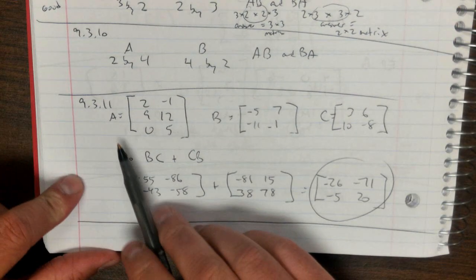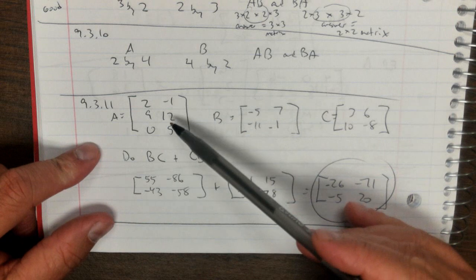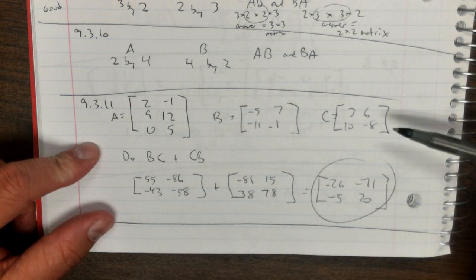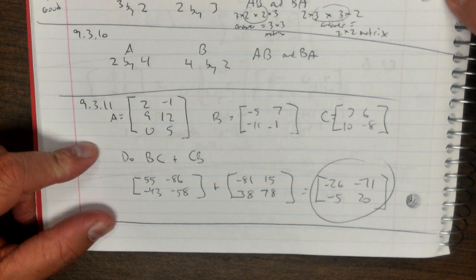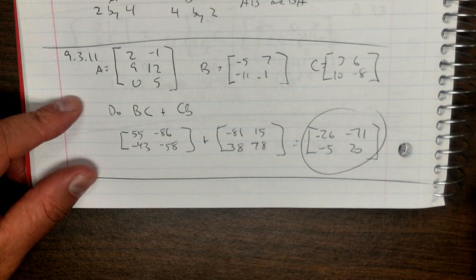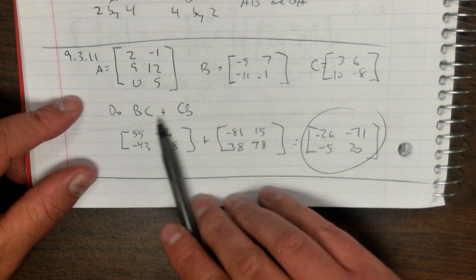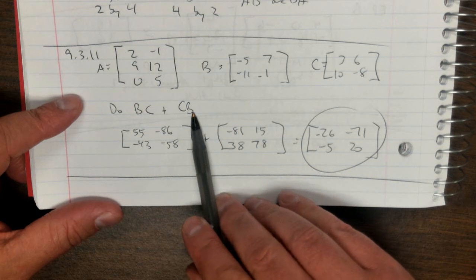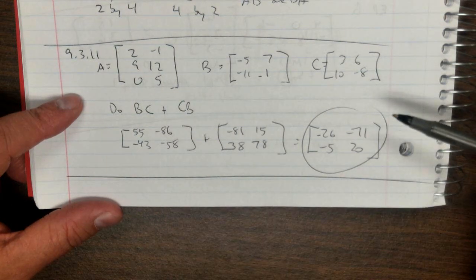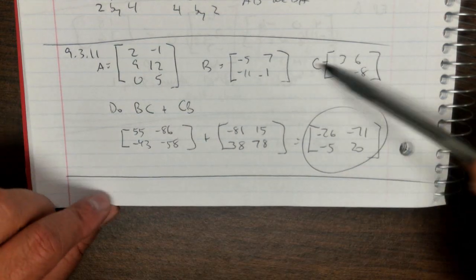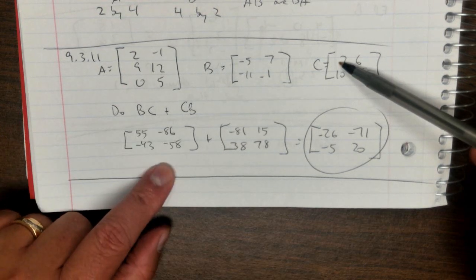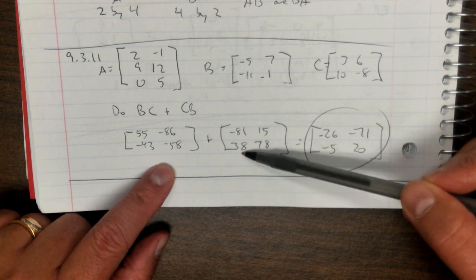On the next one, 9, 3, 11, you have a 2 by 3, a 2 by 2, and another 2 by 2. And they want you to do BC plus CB. So you're actually just ignoring this one. Multiply your BC and you get this. Multiply your CB and you get this.